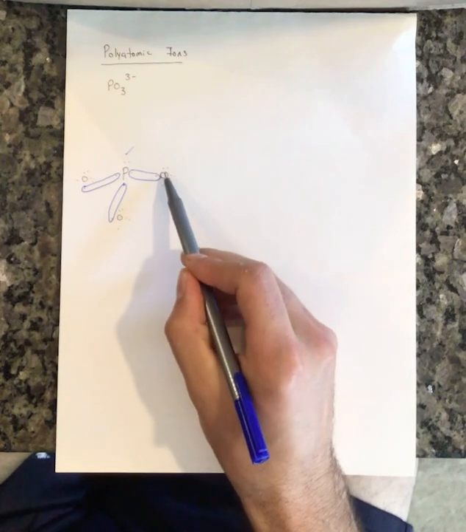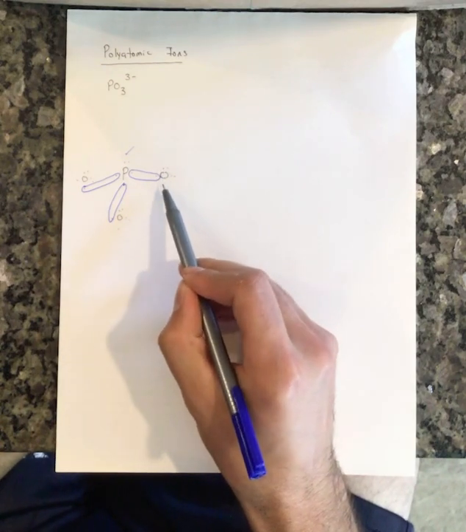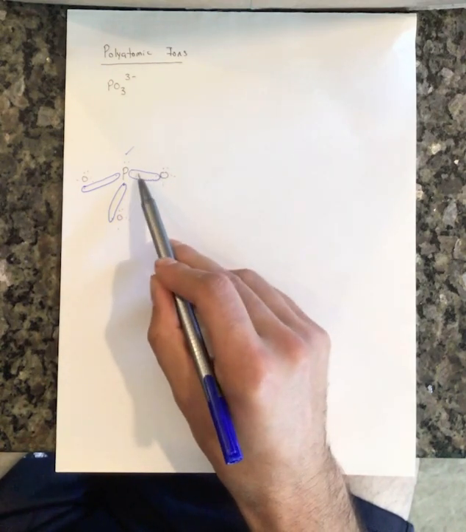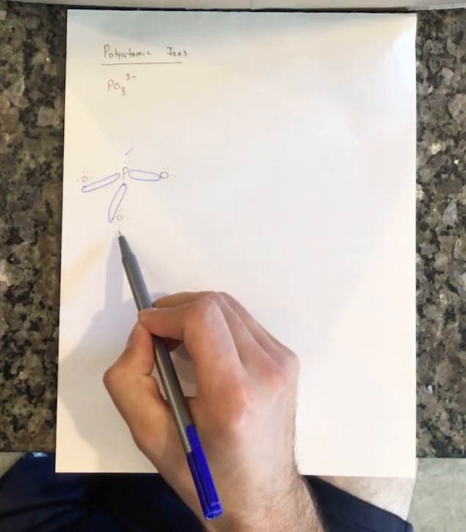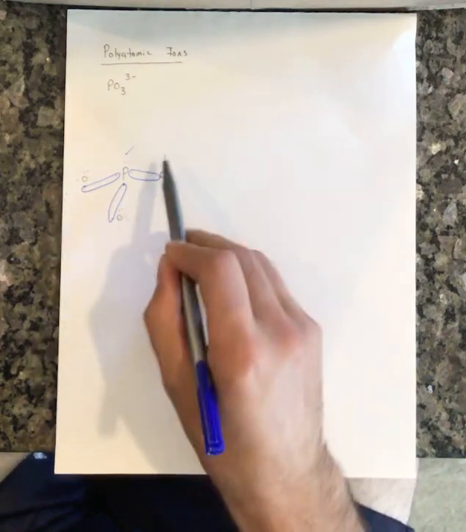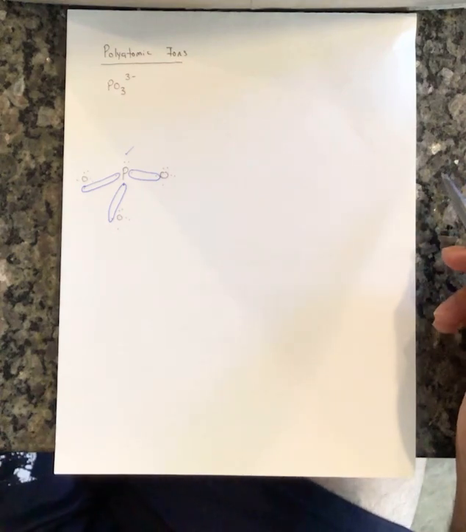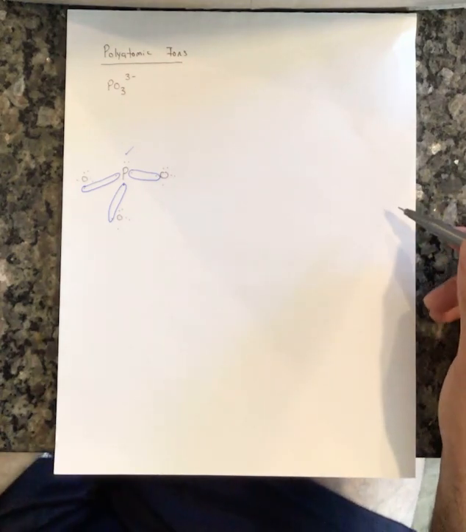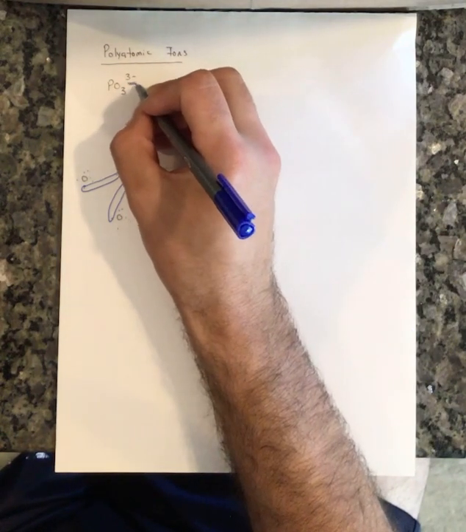But let's look at our oxygens. It has 1, 2, 3, 4, 5, 6, 7. So all of the oxygens have 7. So what can we do to make them happy? Well, let's look right here. We have charges, 3 negative. 3 negative means we need to add 3 electrons. So where do you think they're going to go?